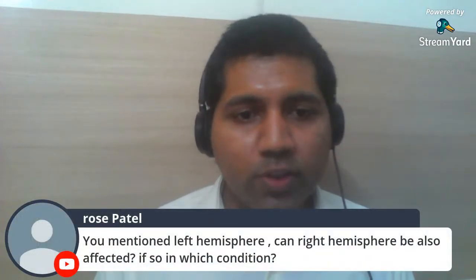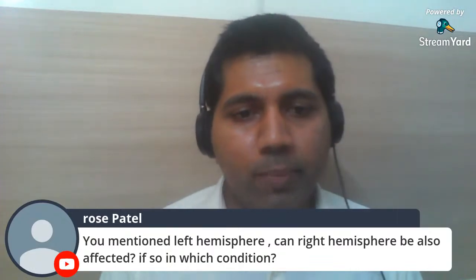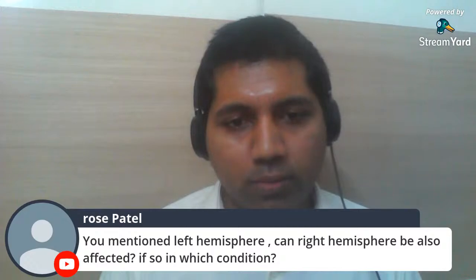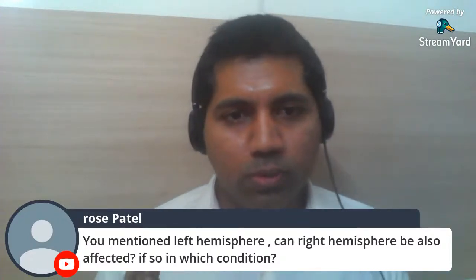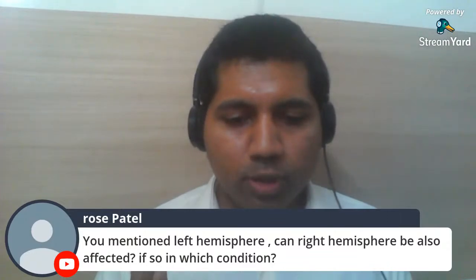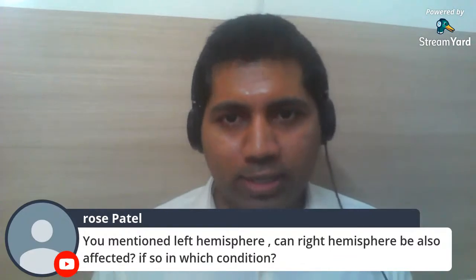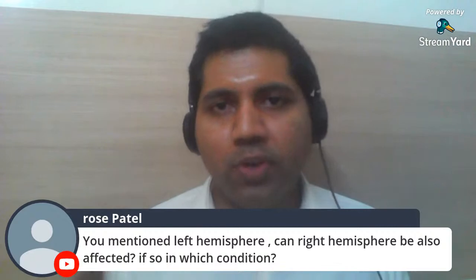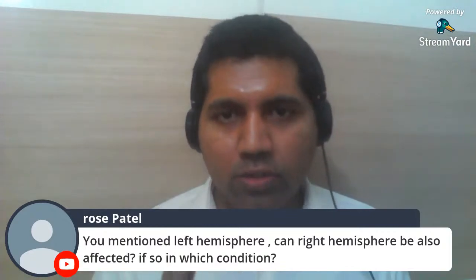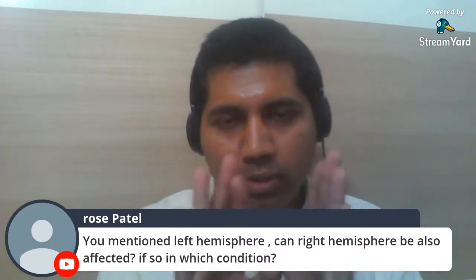There is one more question from Rose Patel. You mentioned left hemisphere. Can the right hemisphere also be affected? If so, in which condition? No. For you to see, it's an ongoingly developing module. As I said, Wernicke's area has a lot of confusion about which area to be included or not included. But what is for sure is the language. If the confusion is coming from dominant lobe and non-dominant lobe, take that confusion away.